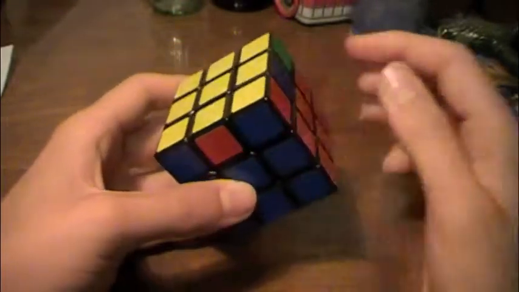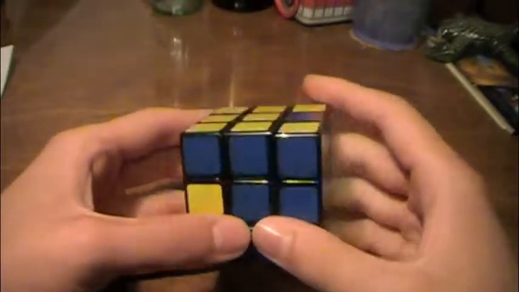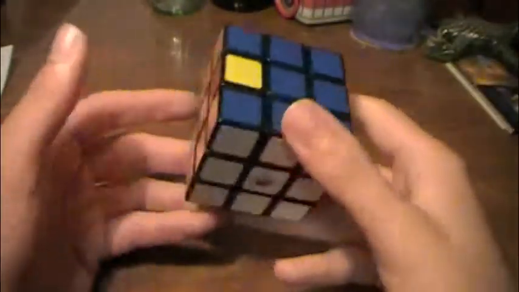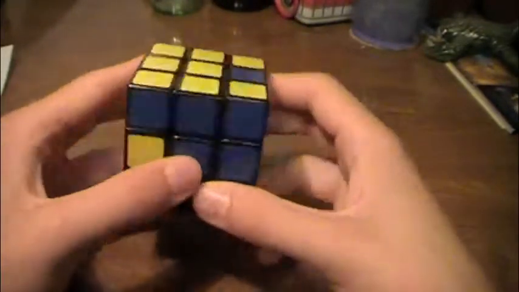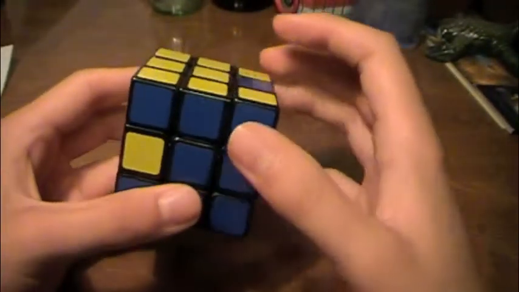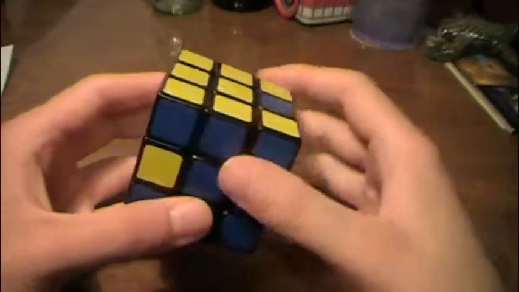if I have parity, I always like to try to just leave it so it's on the top. Now, the best way I know to put the parity PLL on the top, okay, so let's say you have a parity case at the end, where one piece is in the top layer and one piece isn't.